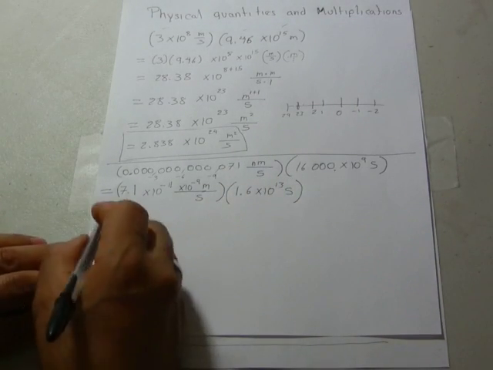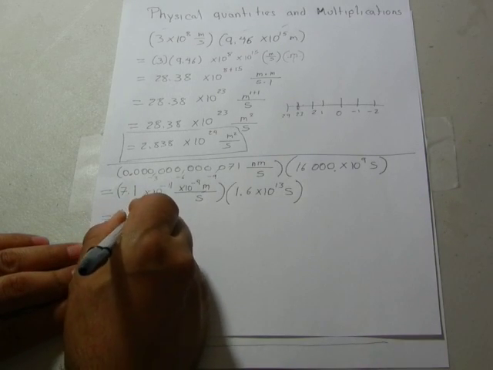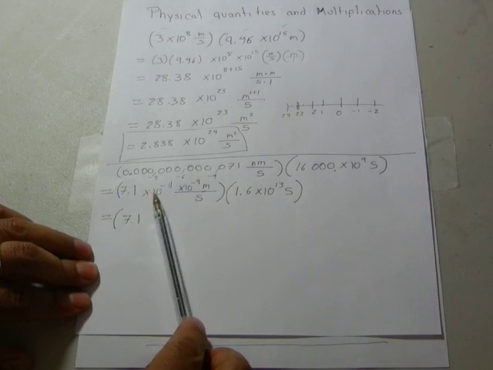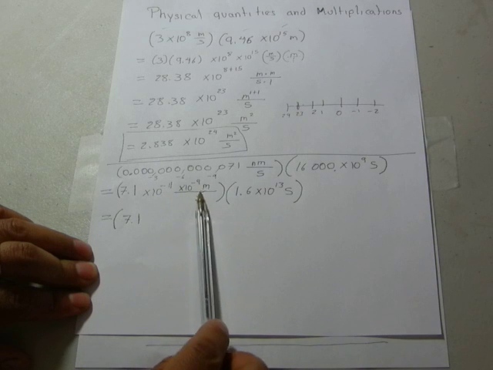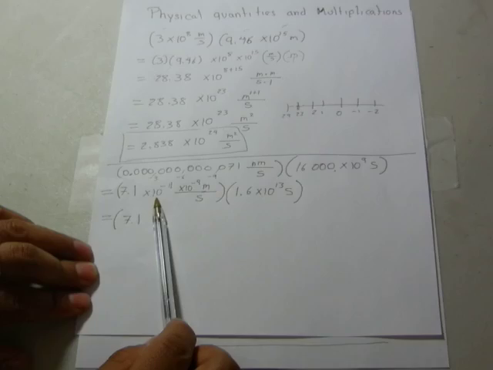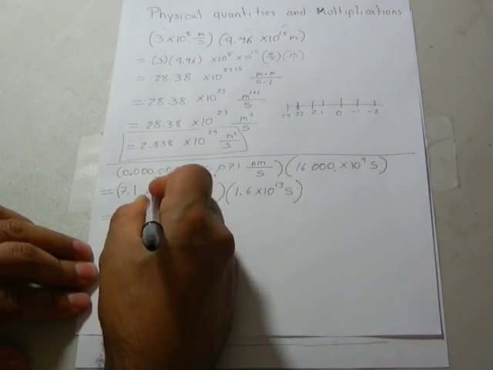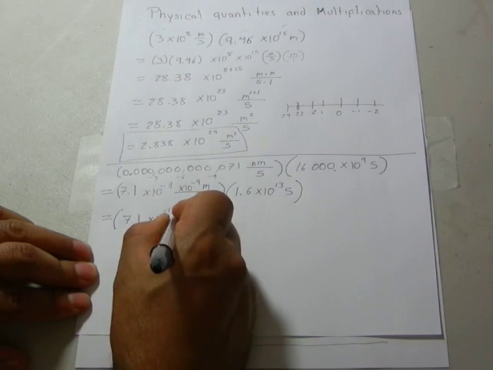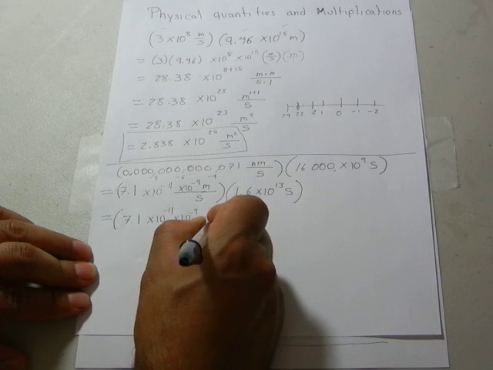Now, let's try for the first term. 7.1, we need to identify, we have an integer and a fraction. So the numerator of the fraction can go out to affect, or we can move this one inside, it's up to you. And we have meters per second.